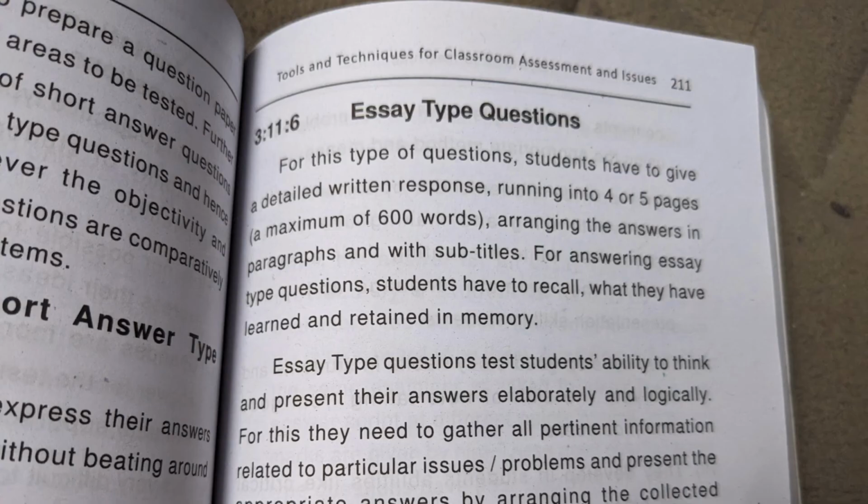Next, the last type is the essay type question. In this, when a question is asked, you can write an answer up to 4 to 5 pages. In terms of word count, a maximum of 600 words you can write in an answer for the essay type questions. In this, it will always be good if you write subtitles and write it neatly. That is, the presentation should be very neat in essay type questions.